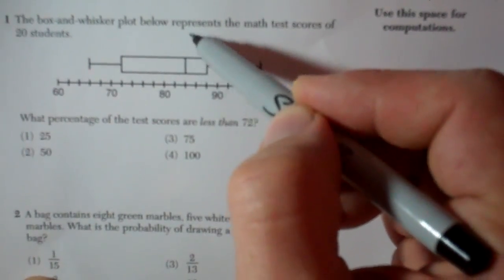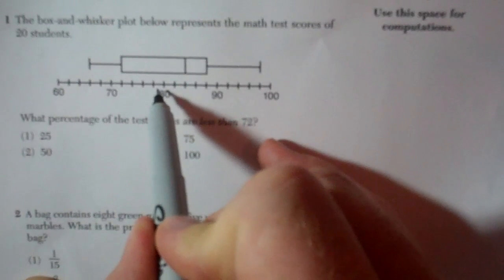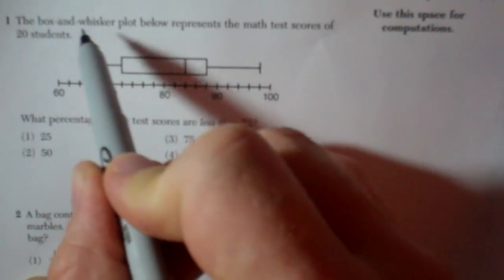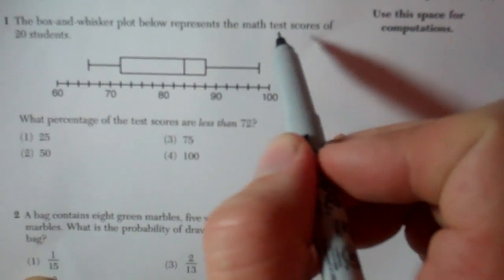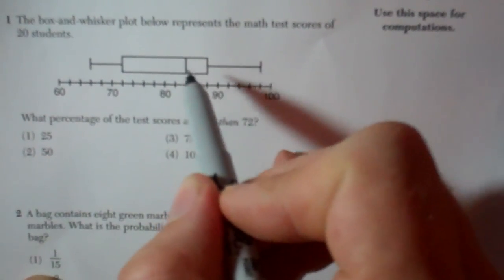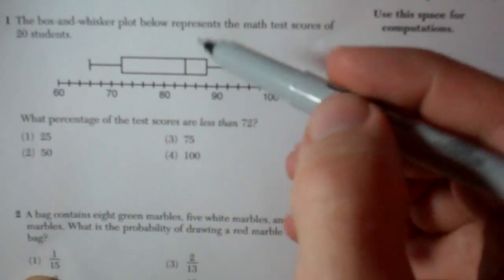The line that's in the middle, that's the median. That's telling us the median. In this case, it looks like the median is 84. In other words, in this problem, that means that half of the math test scores were less than 84, and half of the math test scores were greater than 84.